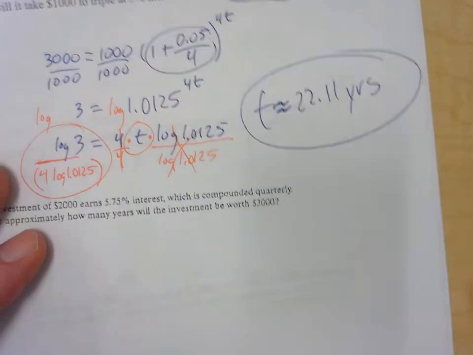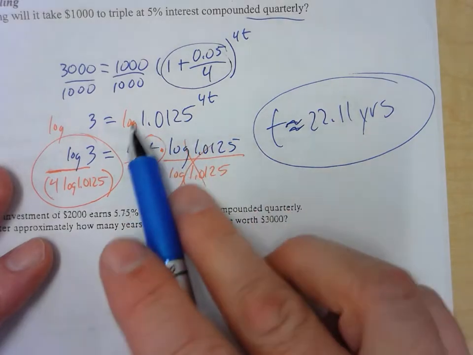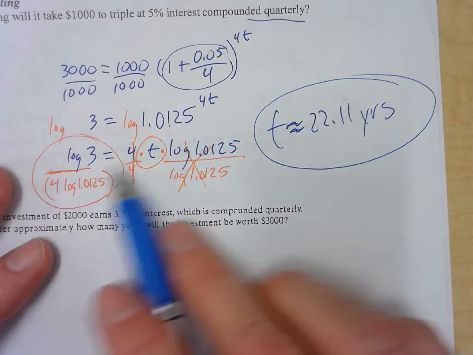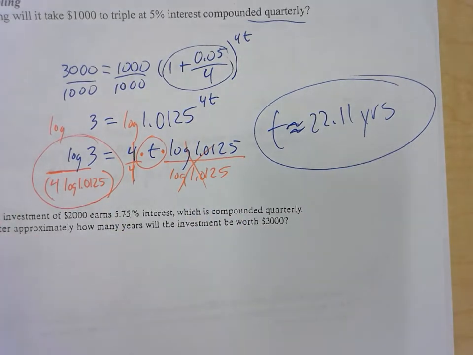All right. So the key to this is the 4t comes down to the front. You got to solve for t. So you have double multiplication, so you're going to double divide. You're going to divide by 4, divide by the log.